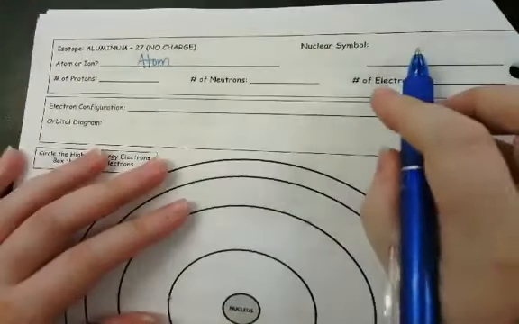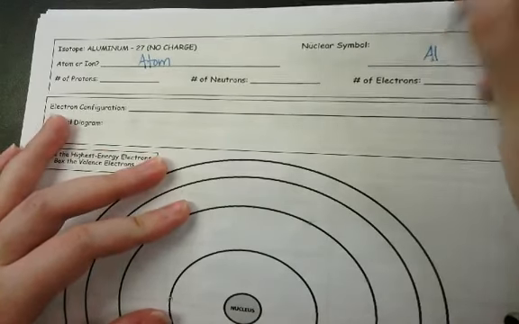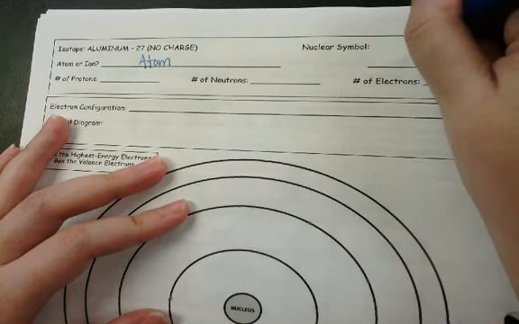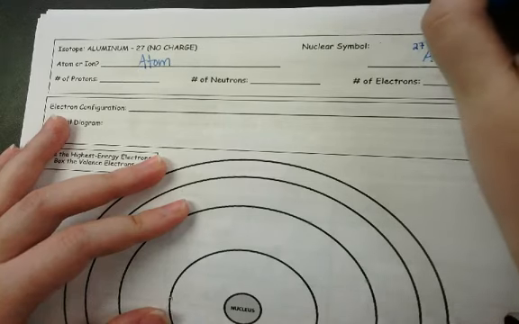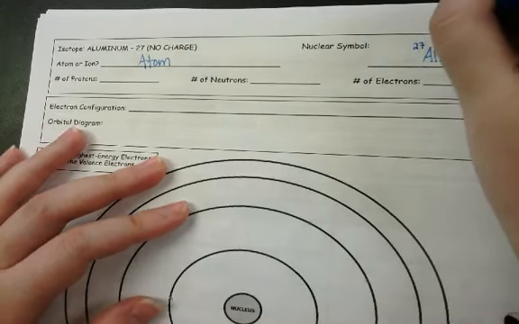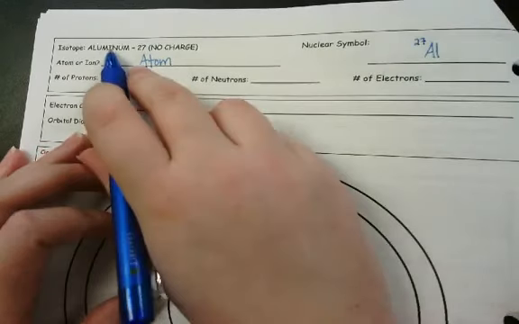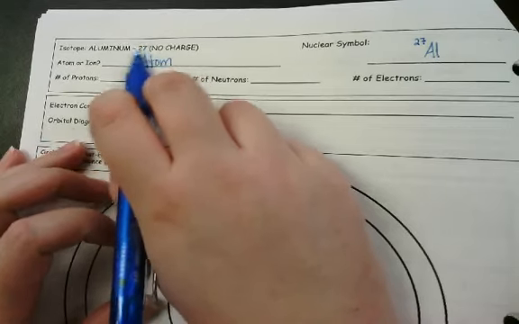Okay, the nuclear symbol for aluminum is going to look like what? Al. The 27 goes in the upper left. What is that 27? The mass. Where did we get it from? It was given. It's this aluminum-27. Remember, this 27 is the mass.